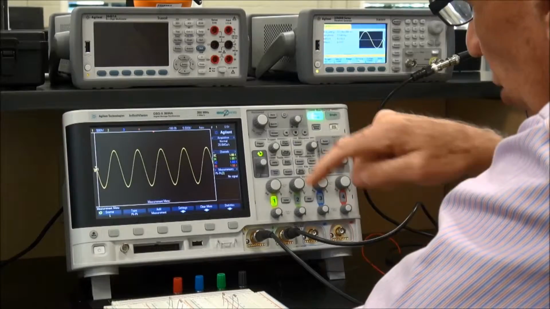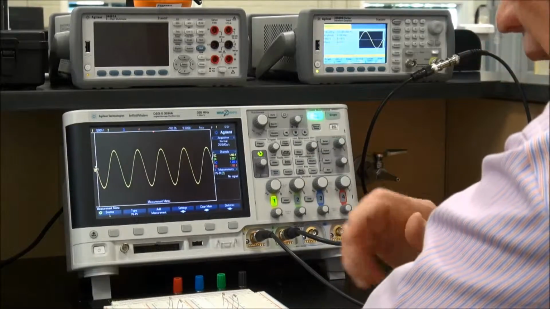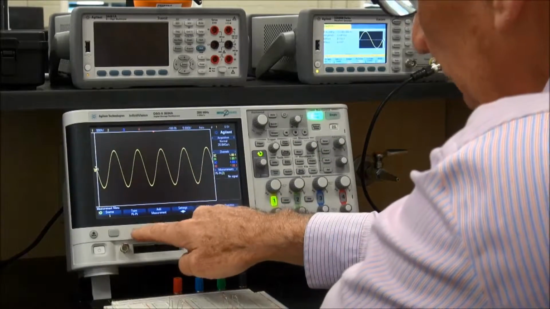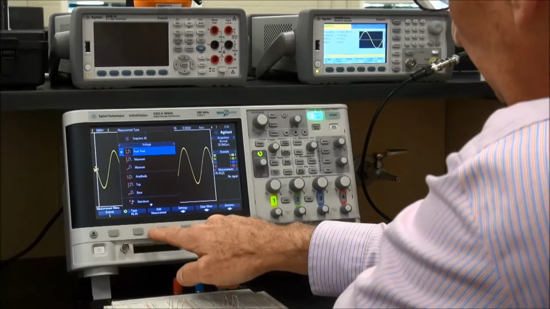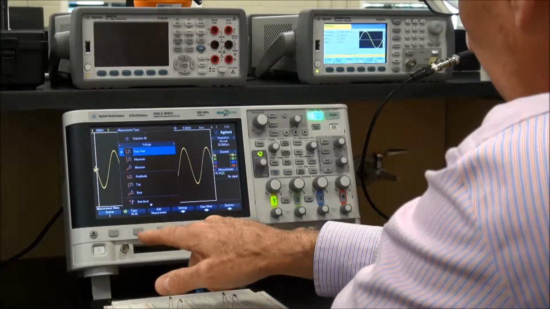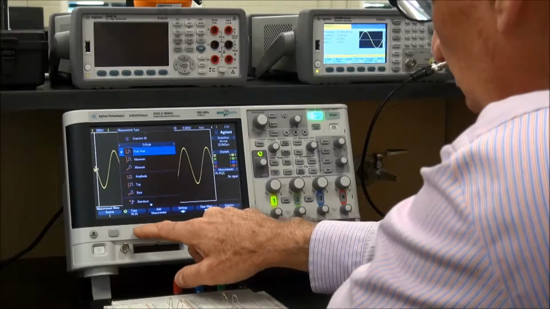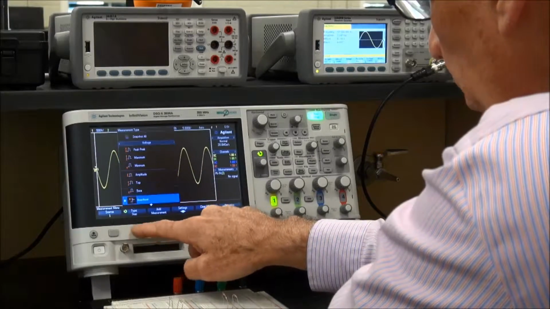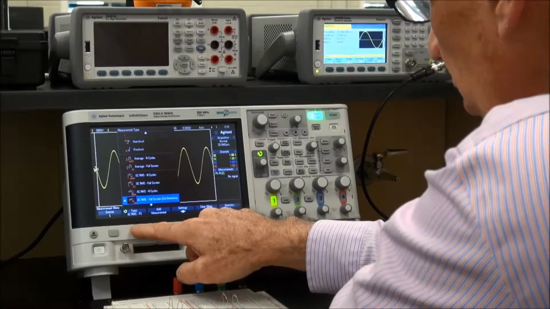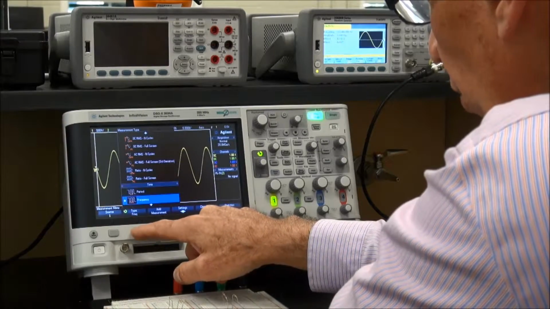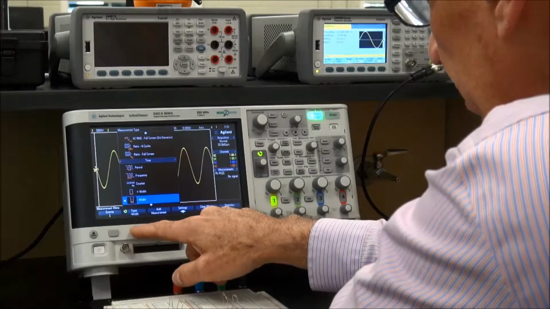So I'm going to push measurement, and you can see that, let's see, I want to pick peak to peak, so I'm going to pick, first of all, source 1, then I'm going to pick type peak to peak, and say that's okay. And we'll see here, so that's, no, we'll go peak to peak. Then we'll have to go back. So let's see. You have to scroll through all of these, I guess, till you get back to the top.